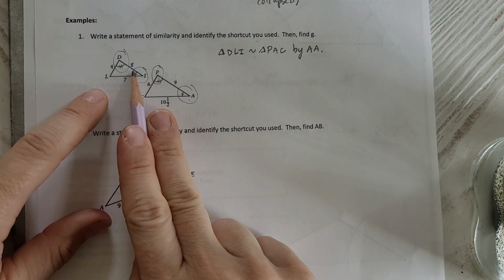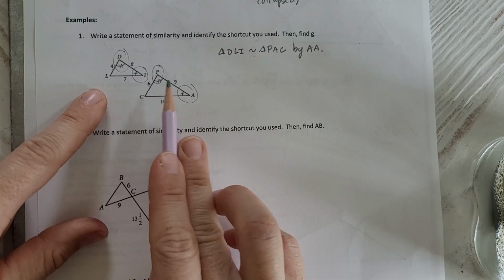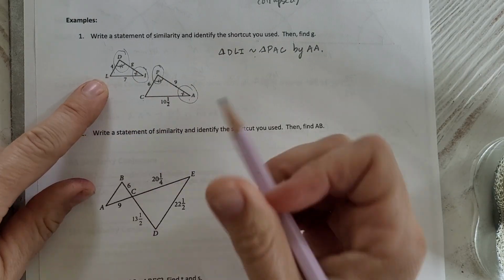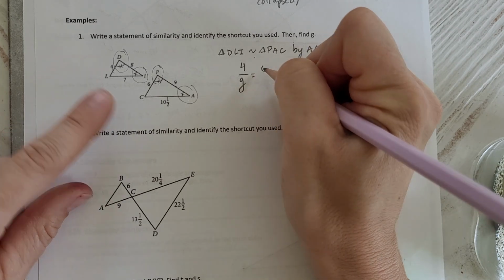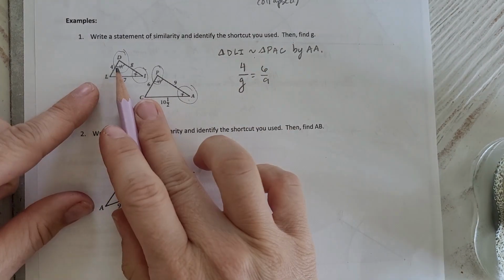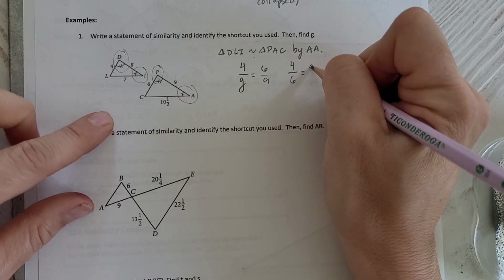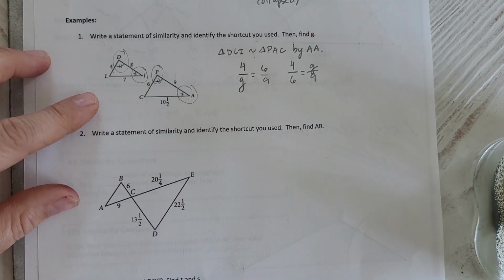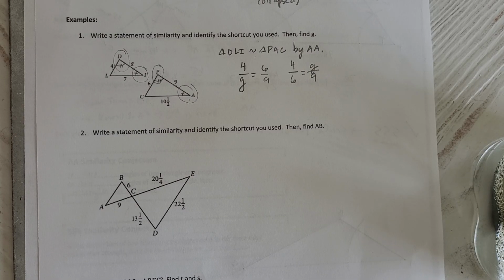To figure out how long segment G is, you just need to identify the corresponding sides and write a proportion. So I can say that 4 over G is 6 over 9. You could also say, for example, 4 over 6 is G over 9. There are many different ways to write a proportion, so just pick your favorite way.